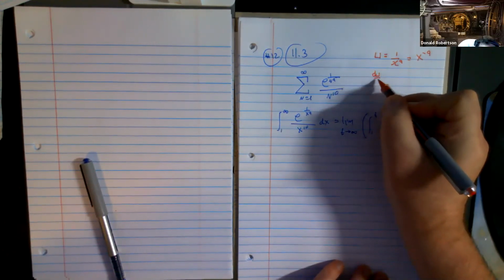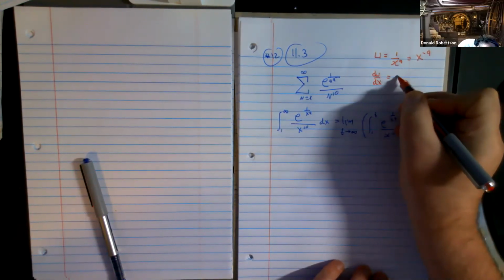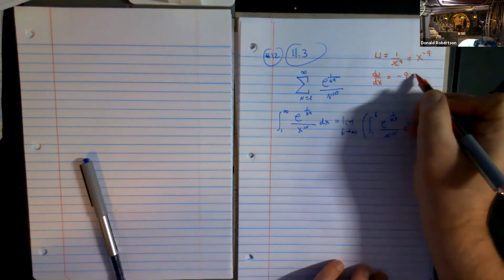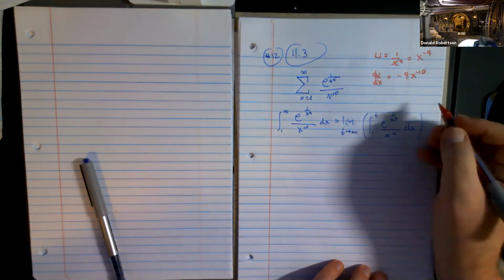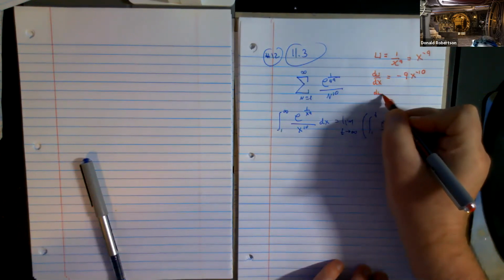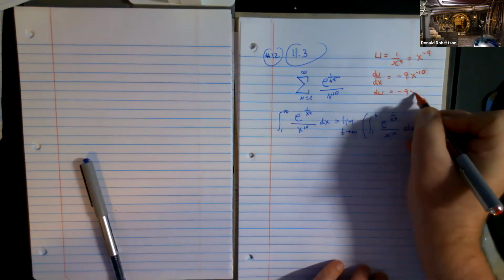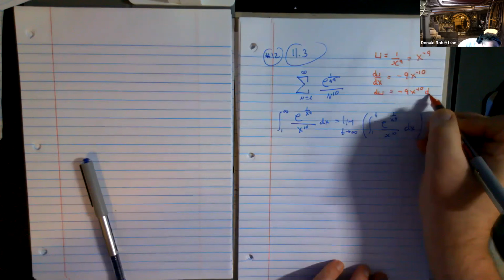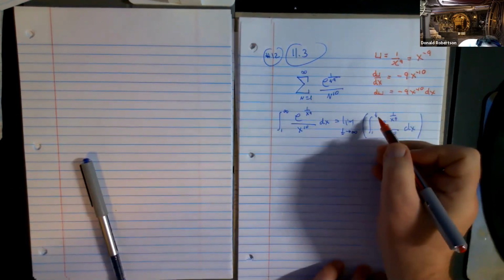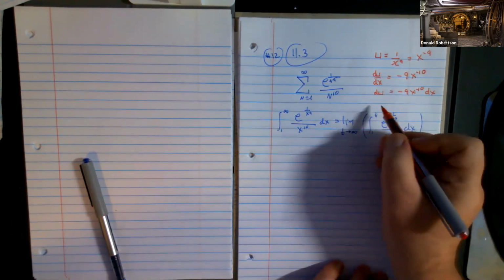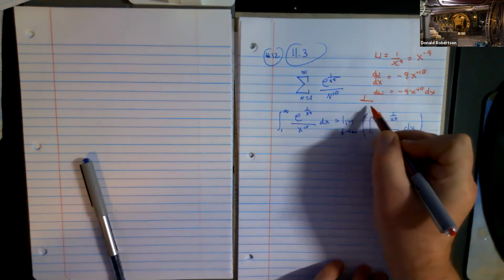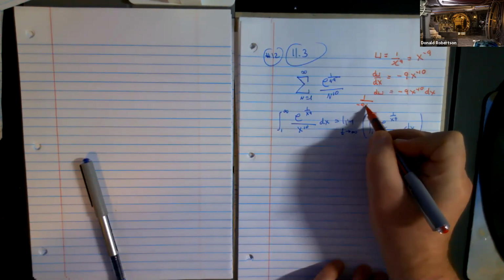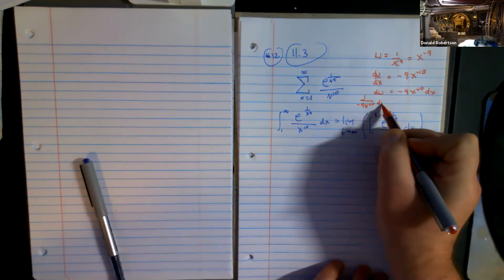If you differentiate with respect to x, you multiply by the power and you reduce the power by 1, which is fine. If you do the crossover, you get that. And if you isolate it, you get 1 over negative 9 x to the negative 10 du.